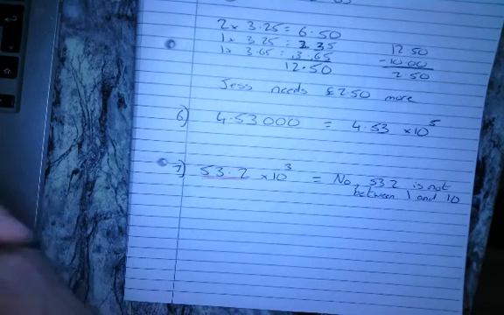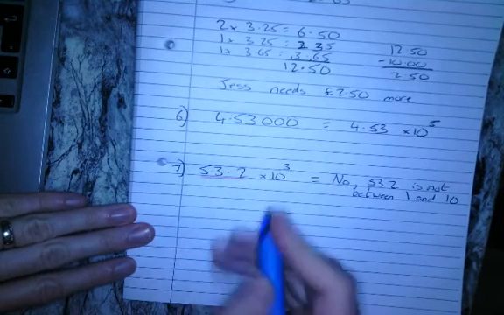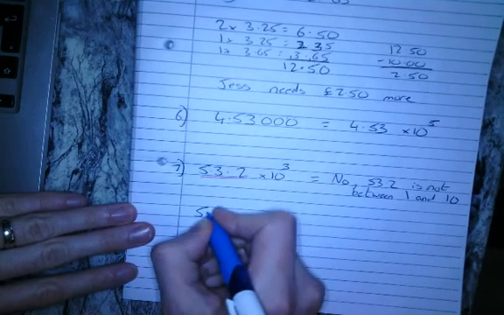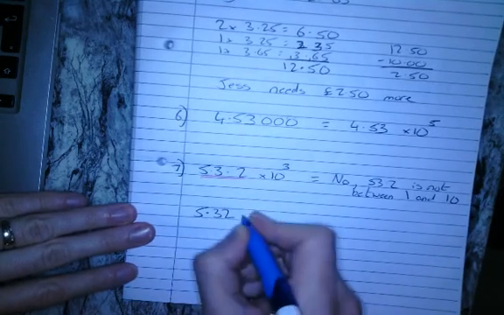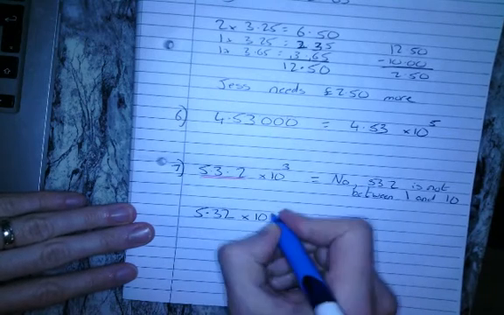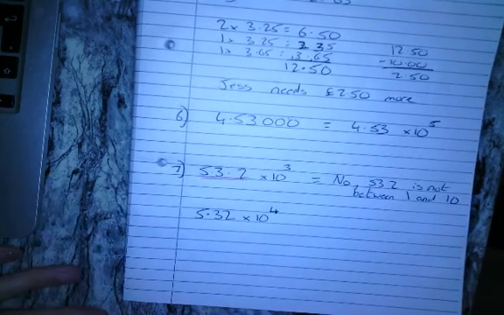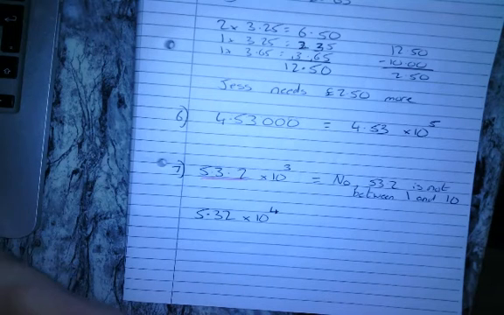Okay, and if you went on and changed it, you weren't asked to in the question, but if you went on and changed it into standard form, well, you would see you need to put the decimal point here. So that would give you 5.32. And because you've moved the decimal point one more place, you add another 1, 3 becomes 4. So that would be it in standard form, 5.32 times 10 to the power of 4.